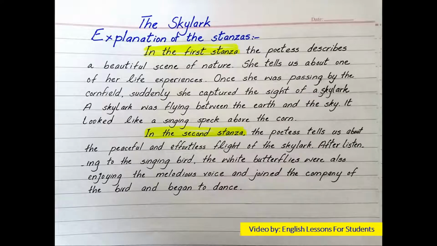In the first stanza, the poetess describes a beautiful scene of nature. She tells us about one of her life experiences. Once she was passing by the cornfield. Suddenly she captured the sight of a skylark. A skylark was flying between the earth and the sky. It looked like a singing speck above the corn.